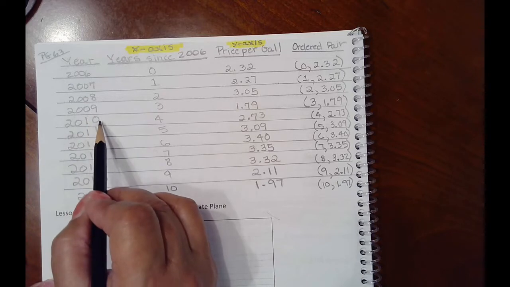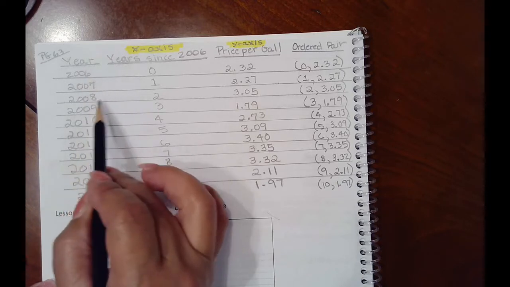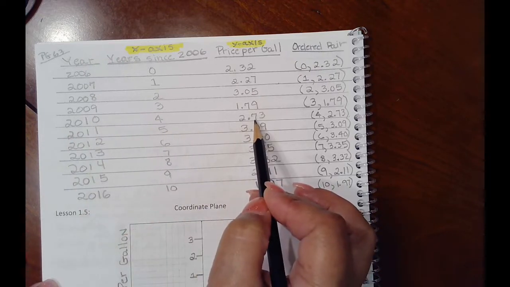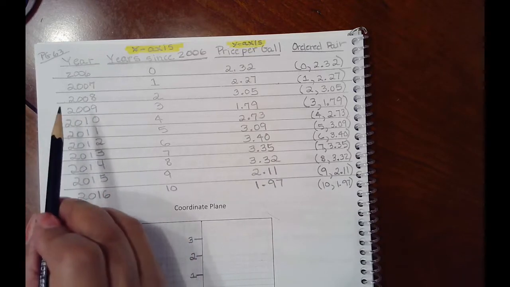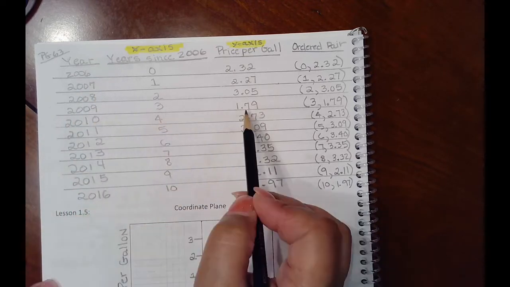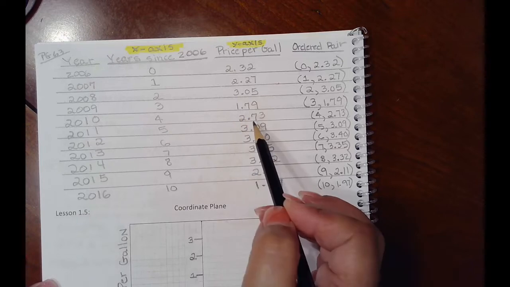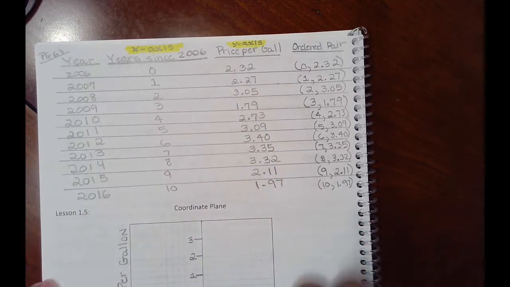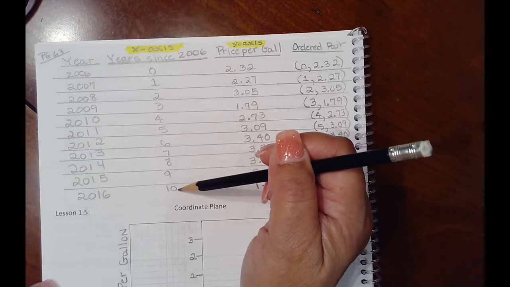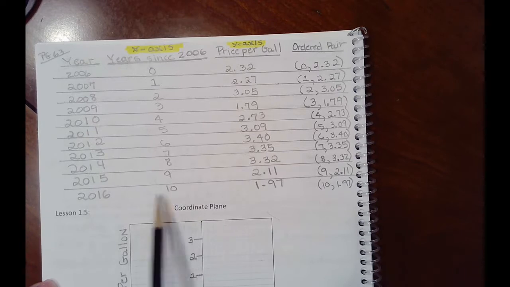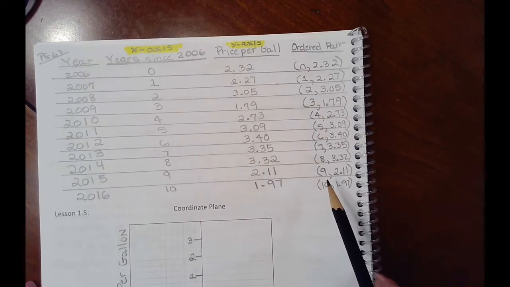By the time you get to 2010, 4 years have passed. 1, 2, 3, 4. That's why you see a 4 there. And I think I skipped over 2009. In 2009, 3 years had passed, and this went down to 1.79. By the time you got to 2010, 4 years had passed, and you're now at 2.73, and so on. So this is just how many years have passed since 2006. By the time you get to that last number where there's a 10, that's because 2016 is 10 years beyond 2006.